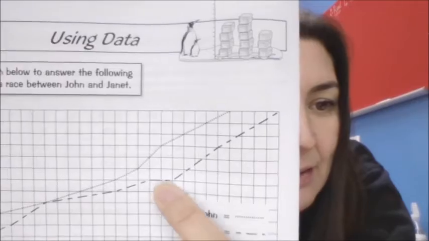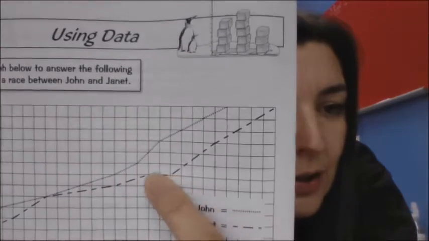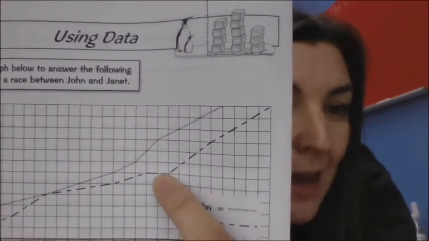Janet has a break during her run. How long does she rest for? Now, when it's a break, that means that she stays still. So it's this flat bit here. So how long? It goes across 2 boxes. How long does she have a break for? Remember, it goes up in 5s. So each box is, okay, it goes up in 5s. So have a think about that.